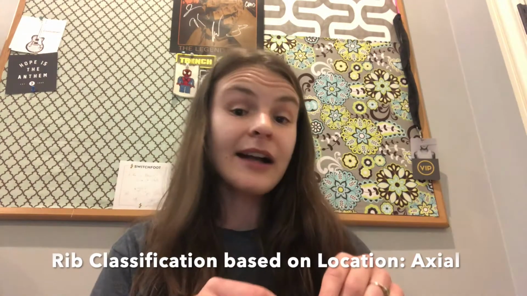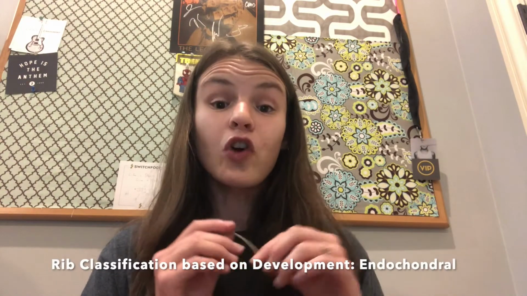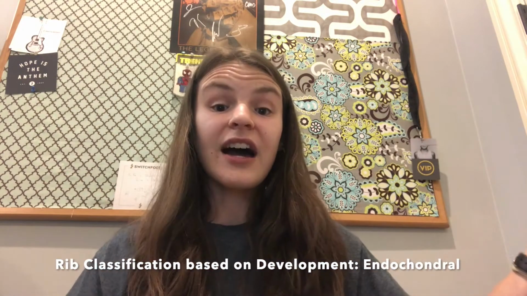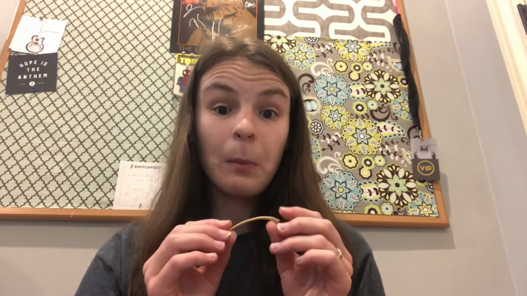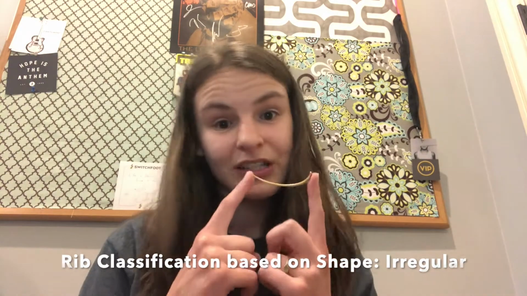So if you were to classify it by its location, it would be called an axial bone. Axial bones are generally located from the tail down to the head. If you were to do it developmentally, its classification would be endochondral, which means that it starts developing as cartilage and is later replaced by the bone you see here today. The type of shape is irregular, not a long bone, not a short bone, it's irregular.